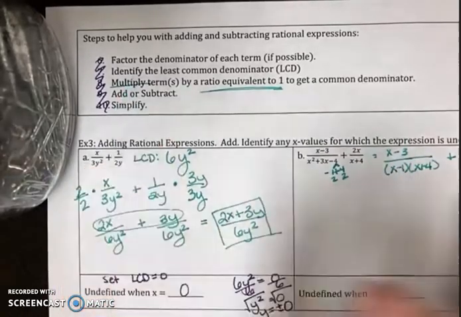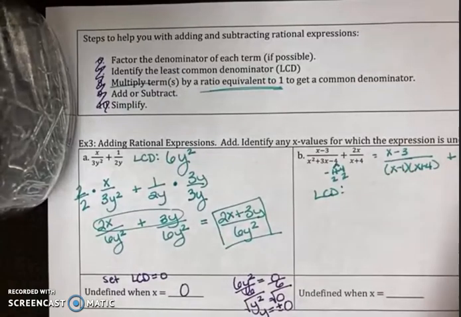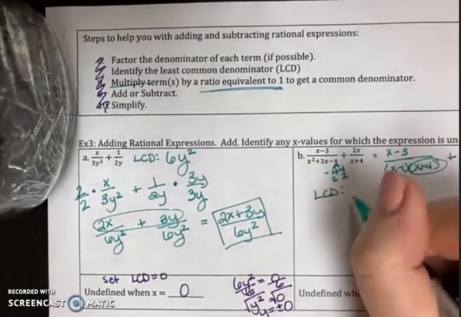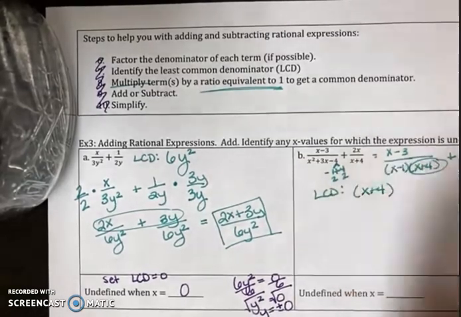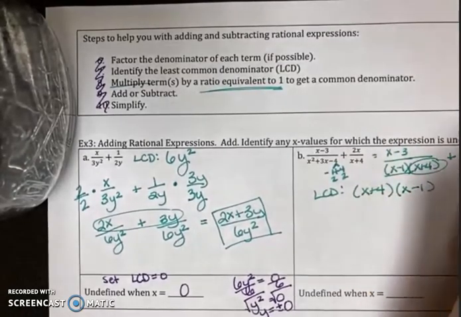Now, next step, we need to identify the least common denominator. Remember, when doing the least common denominator, we're going to multiply the similarities by the differences. So a similarity they have in the denominator is x plus 4, and a difference is the x minus 1, because this has it, but this does not.